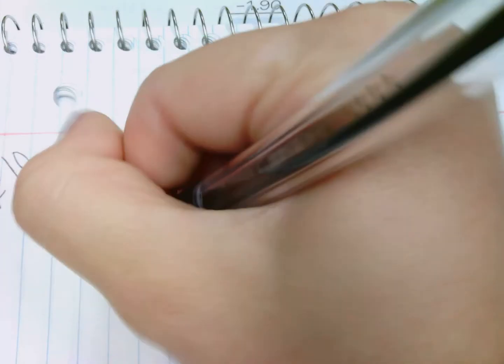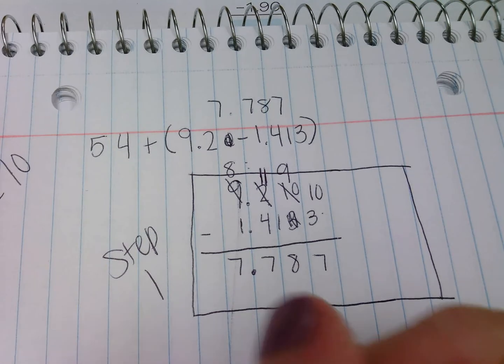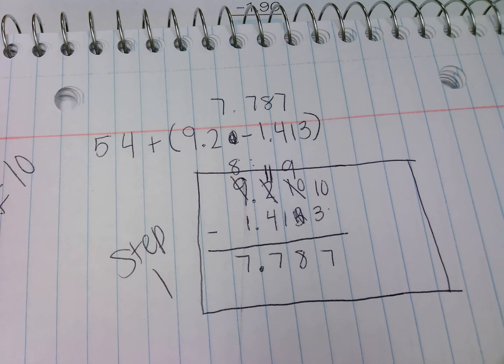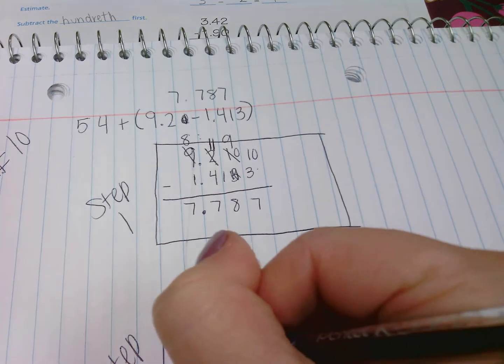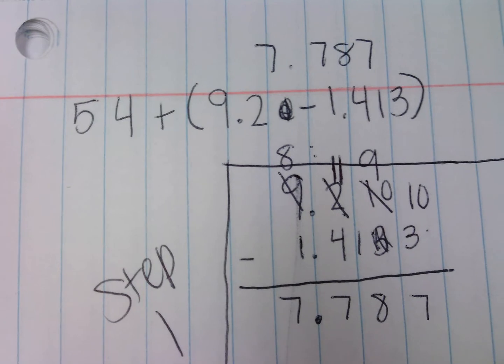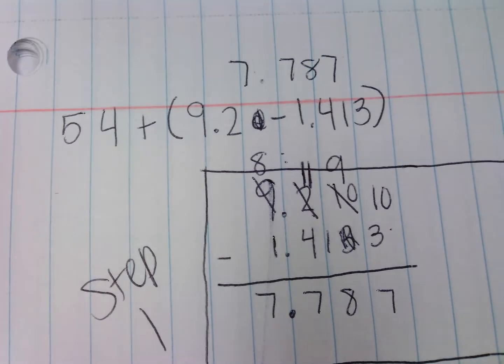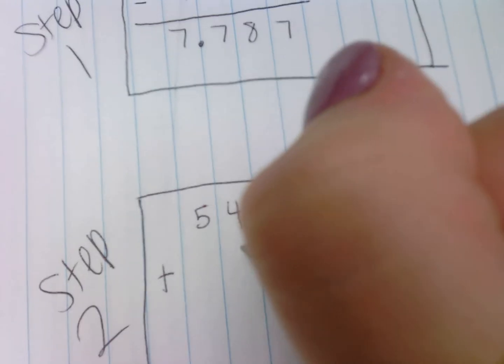This is my step 1. Step 2. If you were unable to complete this problem or you got it wrong, this would be a great time to check your work. You can always pause the video to check. So I need to do 54 plus, and that is, when you're setting this problem up, the first 7 in that number, this one right here, represents the ones place. So you need to line it up with the ones place of 54, which would be right here underneath the 4.